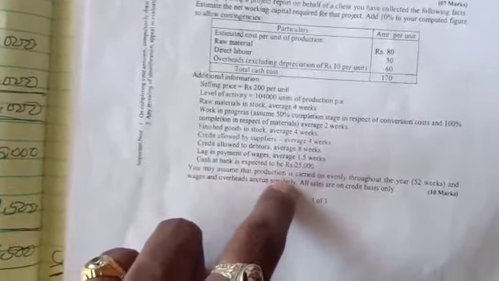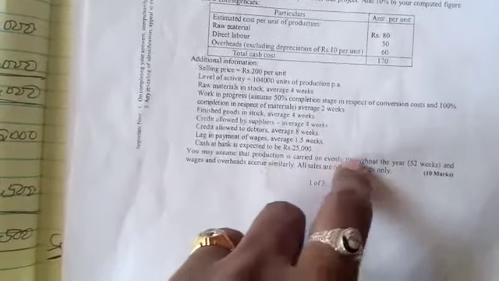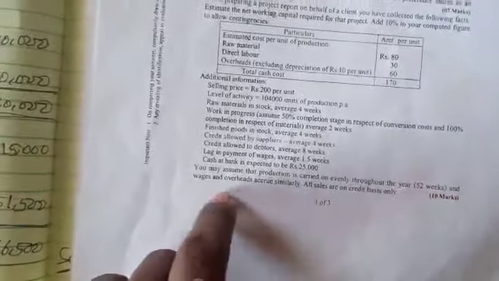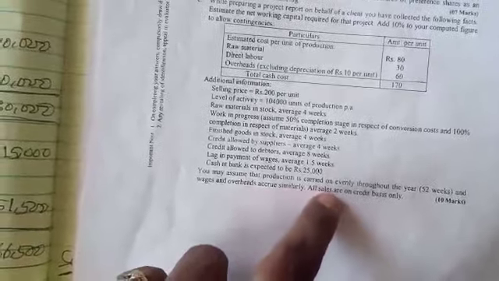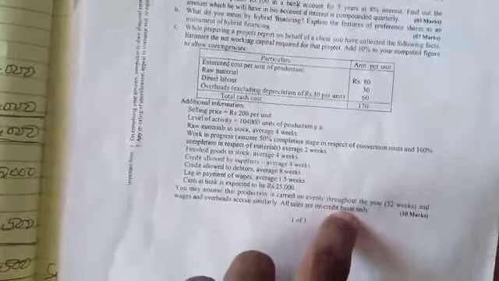You may assume the production is carried out evenly throughout the year of 52 weeks, wages and overhead accrue similarly, and all the sales are on credit basis only.